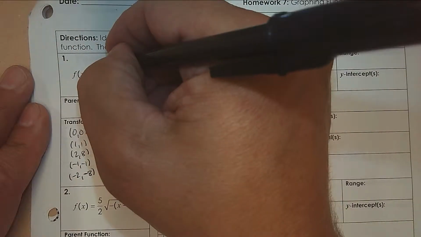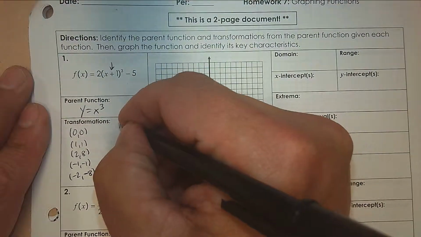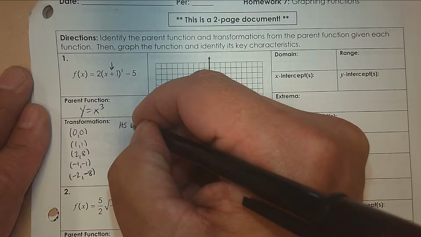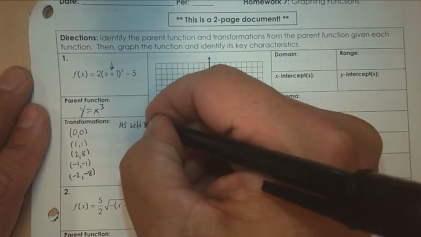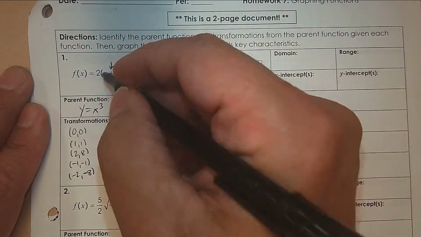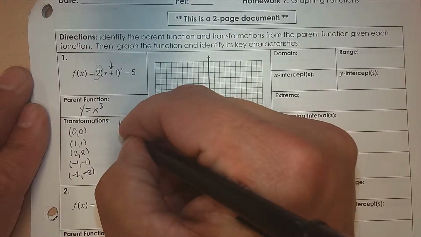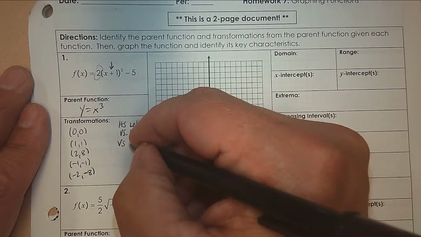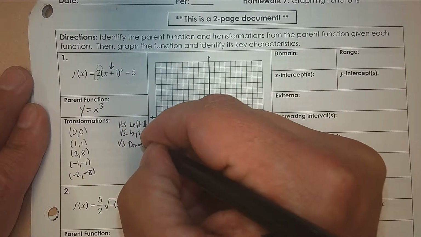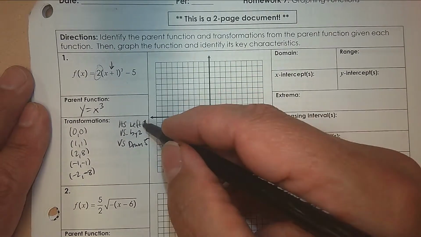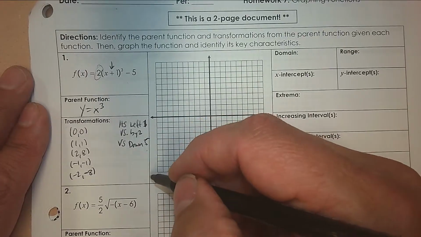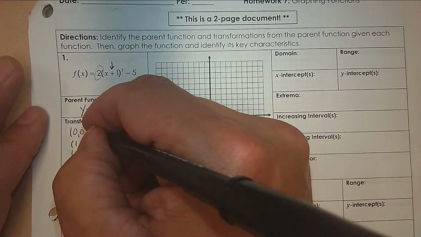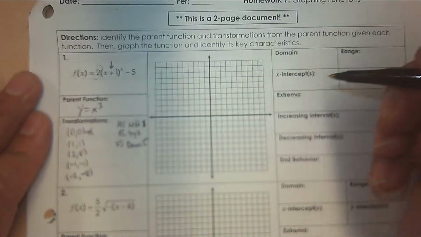I can tell that it's going to go to the left 1, 3. The 2 is a vertical stretch. The -5 is a vertical shift. So that's what's going to happen. Left 1, down 5, and it's going to be stretched by 2. So let's see what we get. And if it doesn't fit on our graph, I'm just going to avoid it.